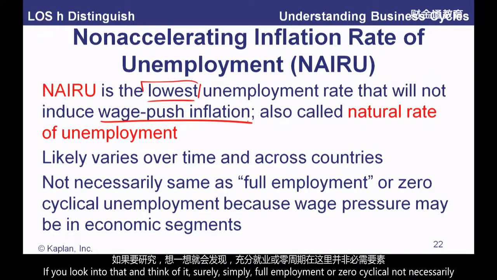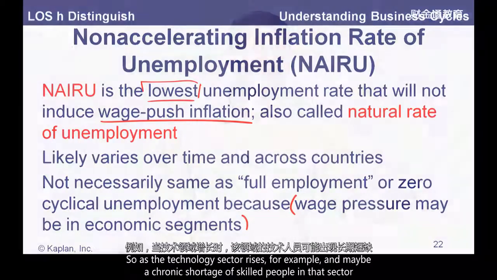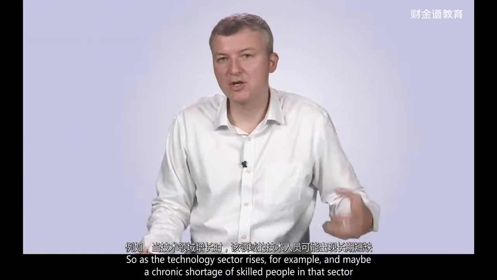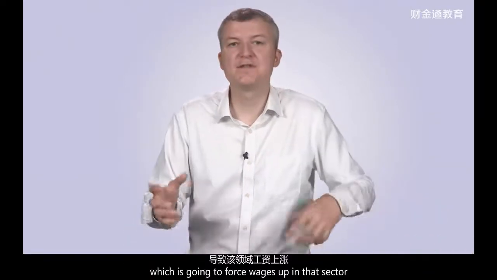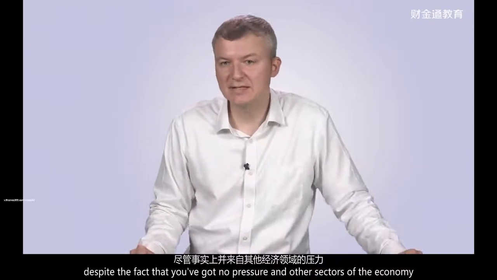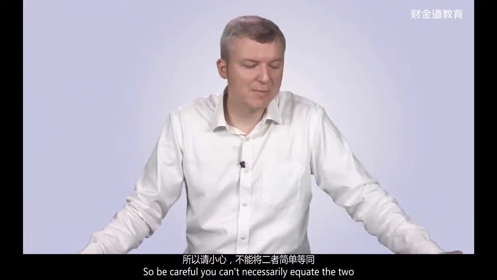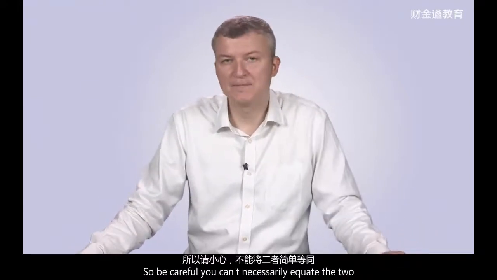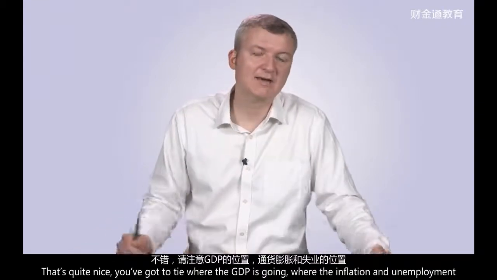And if you're looking at it and thinking, well, surely that's simply full employment or zero cyclical, not necessarily, because you may see this pressure in different economic segments. So as the technology sector rises, for example, there may be a chronic shortage of skilled people in that sector, which is going to force wages up in that sector, despite the fact that you've got no pressure in other sectors of the economy. So be careful, you can't necessarily equate the two. So that's quite nice. It kind of ties together where GDP is going, inflation and unemployment.